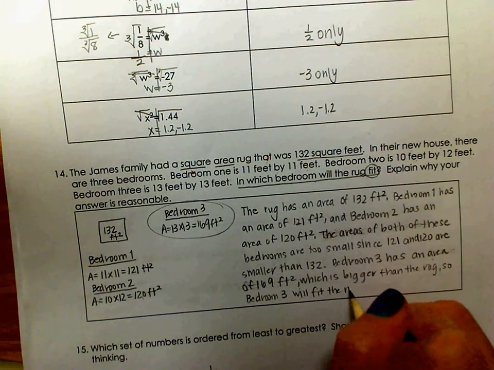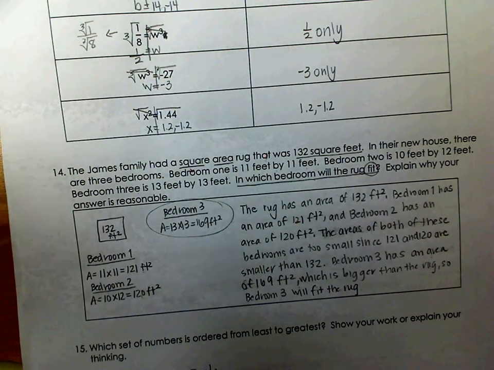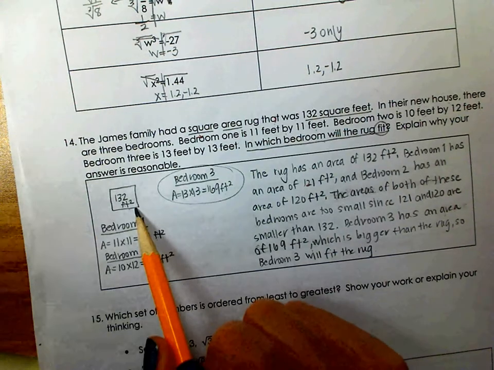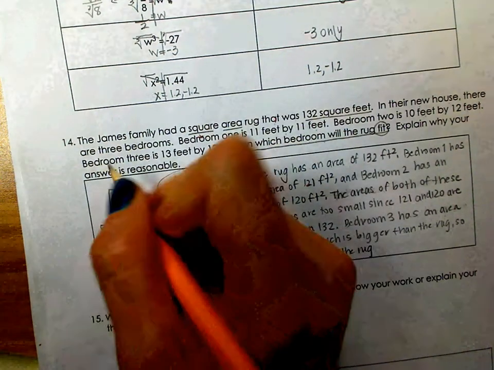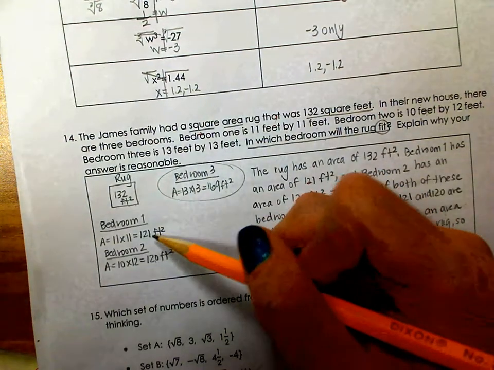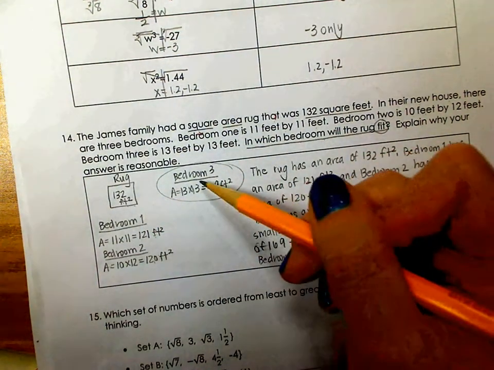And that's a distinguished answer, okay? Because you're showing your work here. That's always good, and pictures are also awesome if you can draw a picture, okay? And you can even write, that's the rug, okay? And you would see that these two rooms would not fit because they are smaller, but this room is big enough to fit that rug, okay?